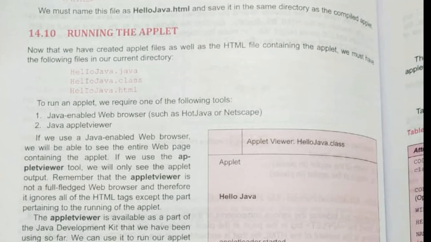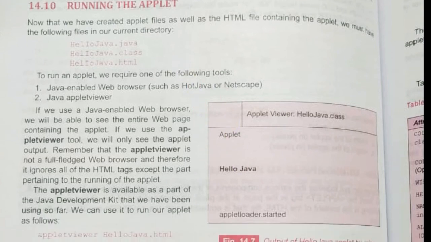Remember that the Applet Viewer is not a full-fledged web browser and therefore it ignores all of the HTML tags except the part pertaining to the running of the applet. The Applet Viewer is available as a part of the Java development kit that we have been using so far.